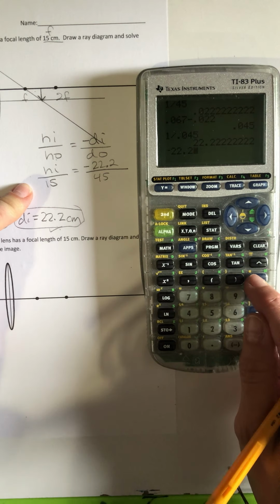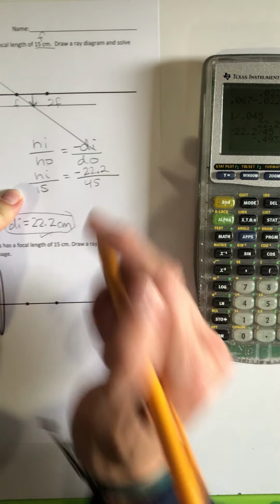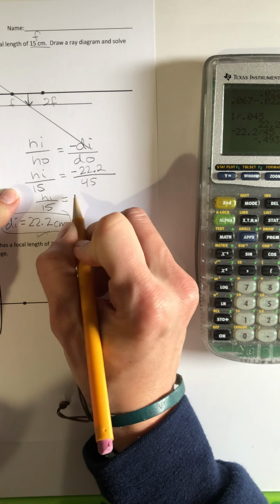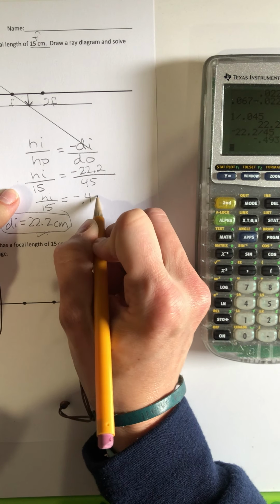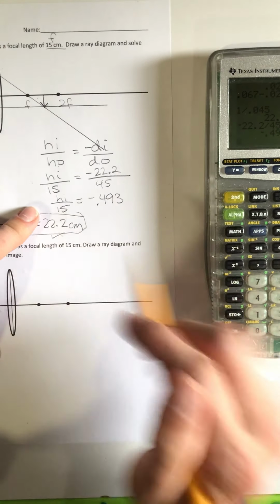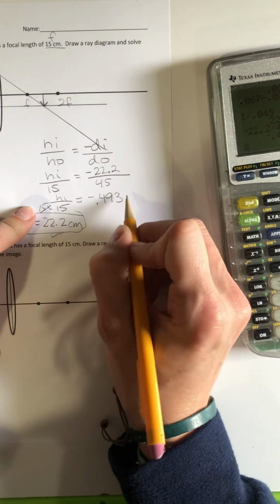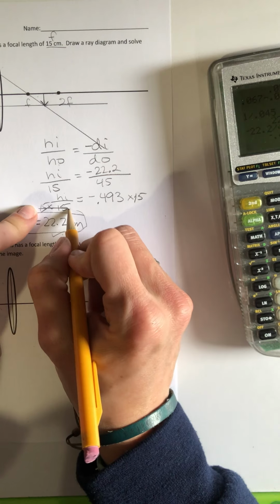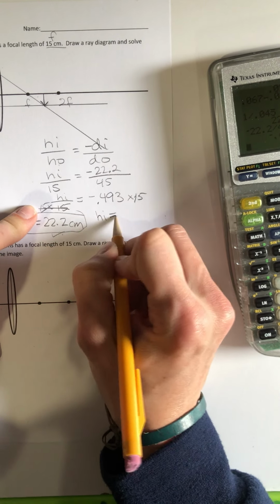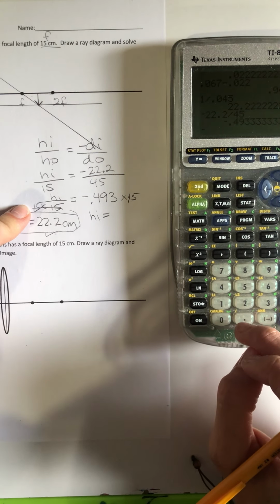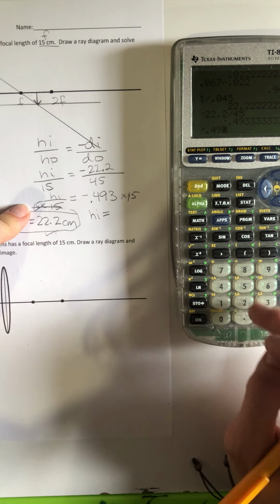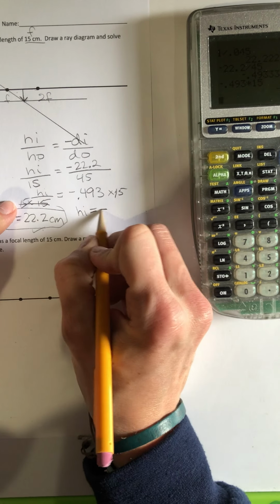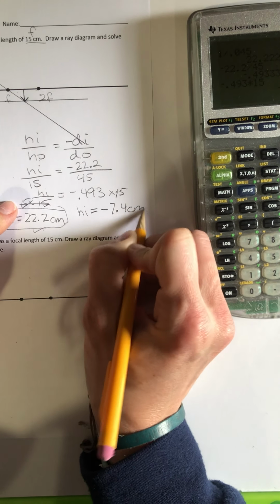Negative 22.2 divided by 45 is, HI over 15 equals negative 0.493. And then I can multiply both sides by 15 to get that out of the bottom over here. So HI is going to be equal to negative 0.493 times 15. Okay, and negative 7.4 centimeters.